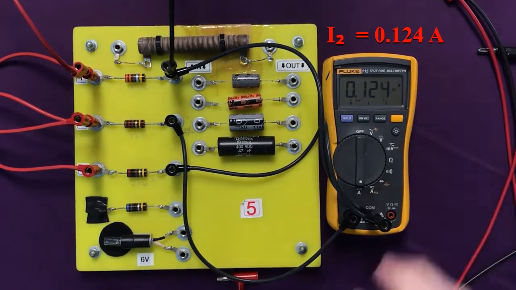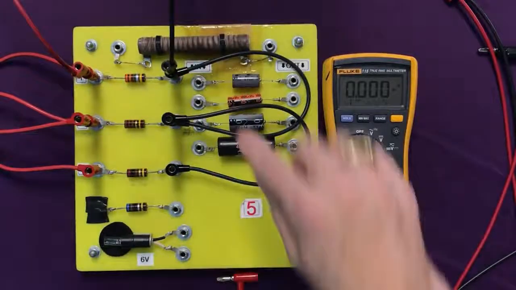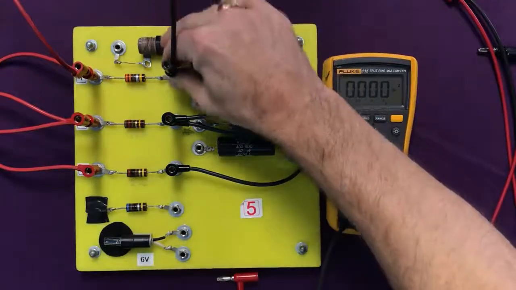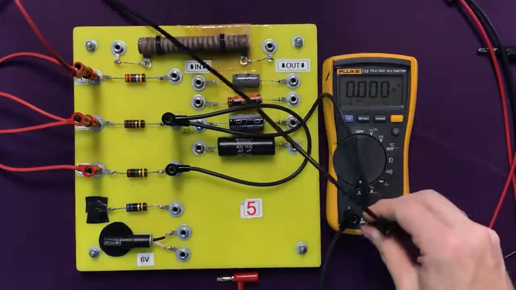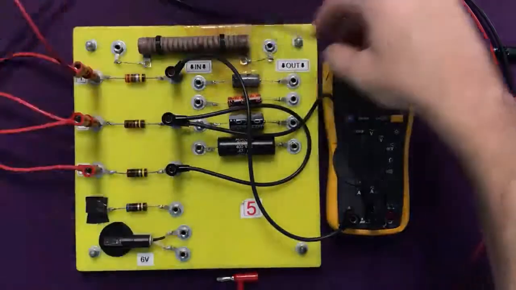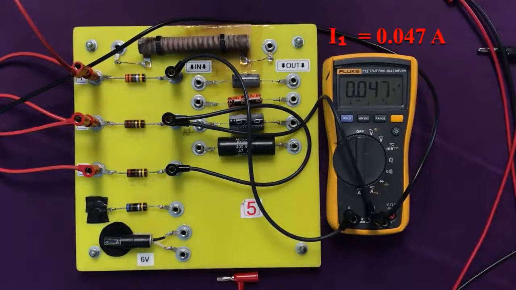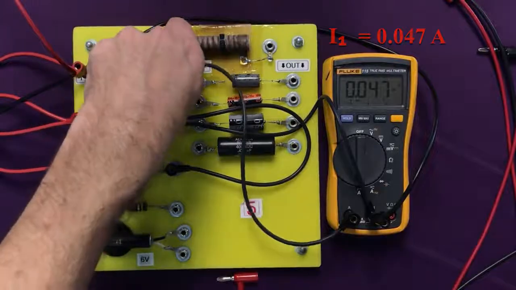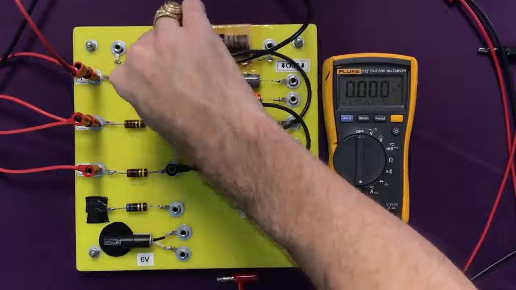I'm going to reverse what I did and do the same thing up here. I'm going to completely break the circuit, divert it, and send it through the meter to there, and this is our current through R1. We have one more to go. So I'm going to unplug this and stick this back on.